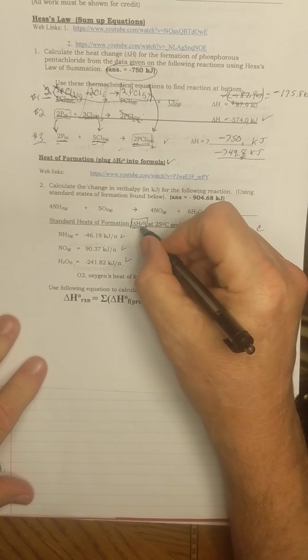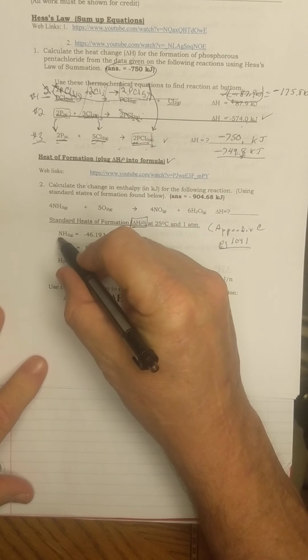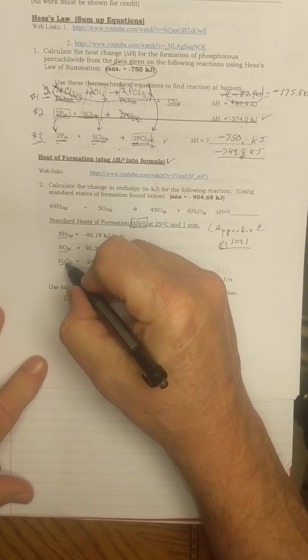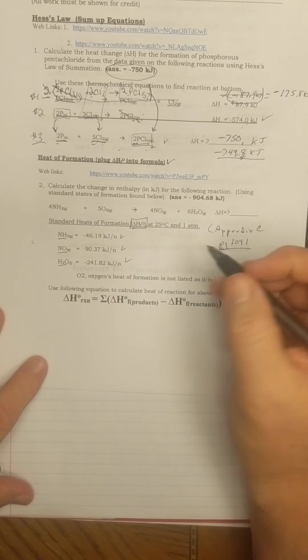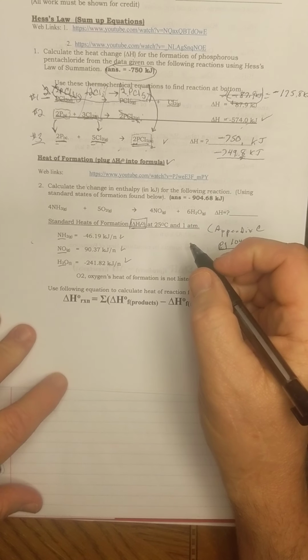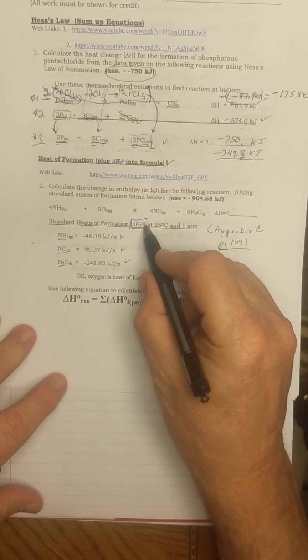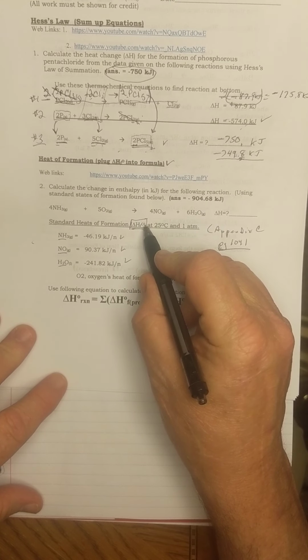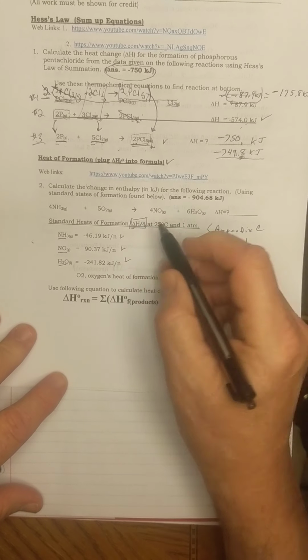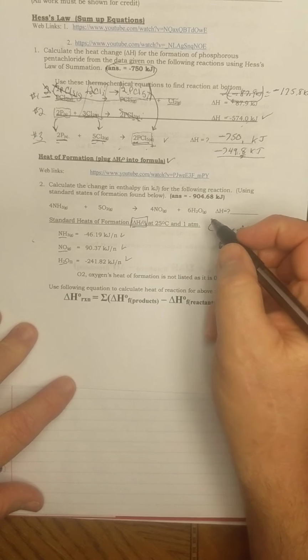The heat of formation is your energy change in forming any compound from its component elements. And if it's diatomic, it'll be made from the diatomic element. In standard state conditions, okay, that's what the little 0 means. That means 1 atm at 25 degrees at a molarity of 1. These are your standard state conditions, okay?